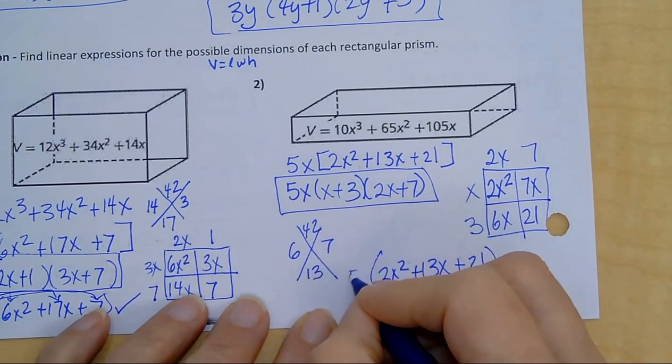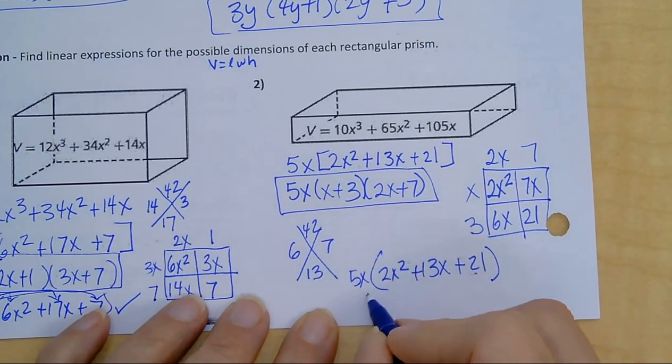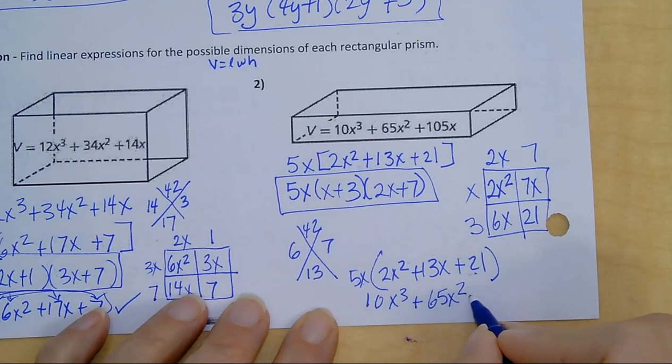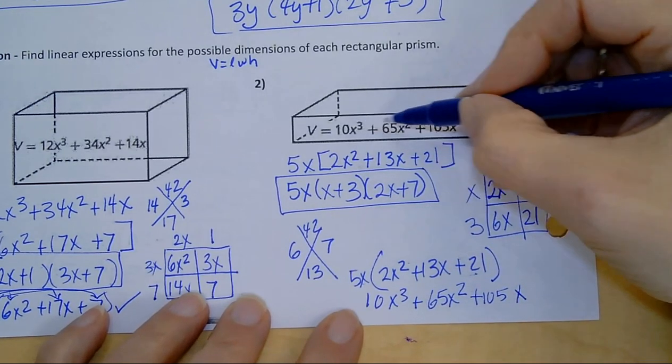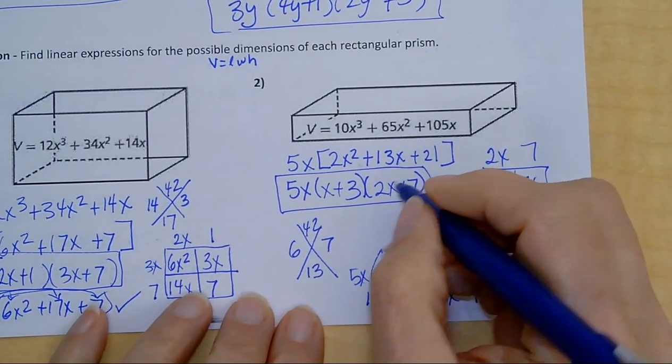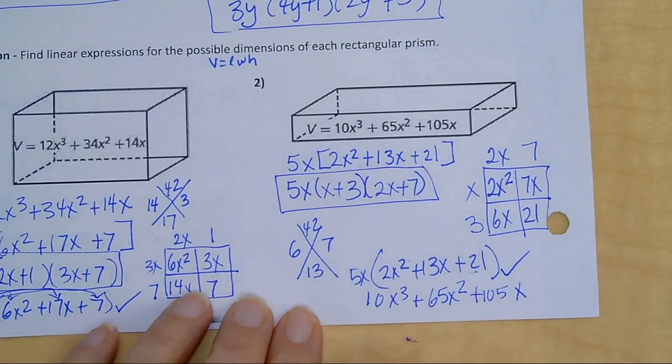And I'm going to multiply that all by 5x. So I get 10x cubed plus 65x squared plus 105x. Is that what I started with? 10x cubed plus 65x squared plus 105x. Well, aren't I thrilled, because I checked it and it worked.